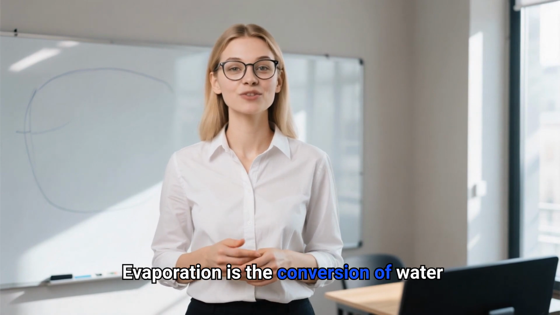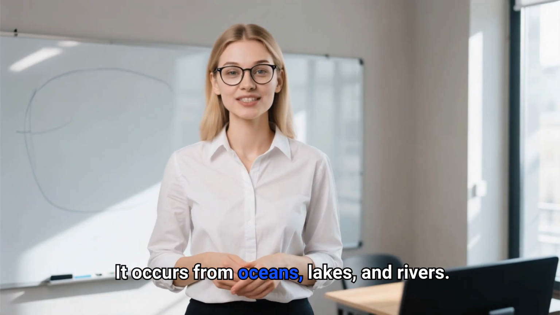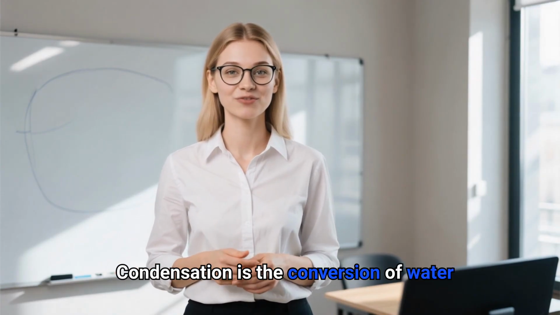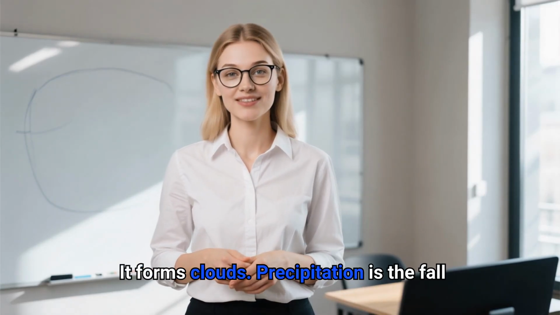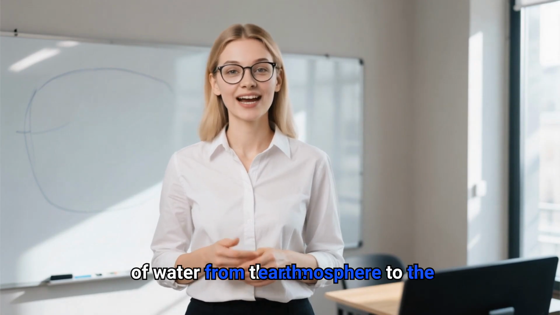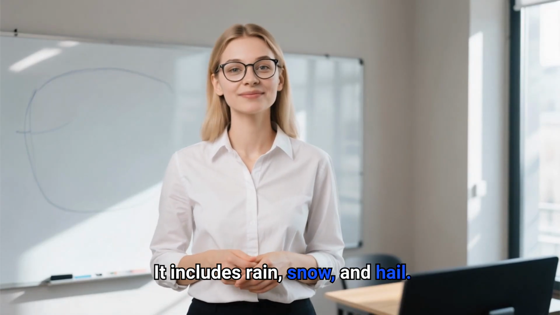Evaporation is the conversion of water from liquid to gas. It occurs from oceans, lakes, and rivers. Condensation is the conversion of water from gas to liquid. It forms clouds. Precipitation is the fall of water from the atmosphere to the earth. It includes rain, snow, and hail.